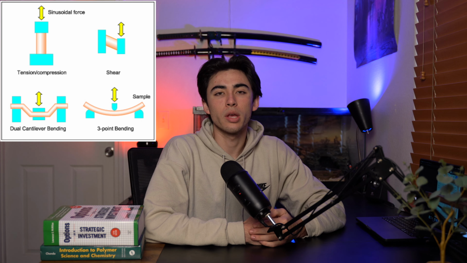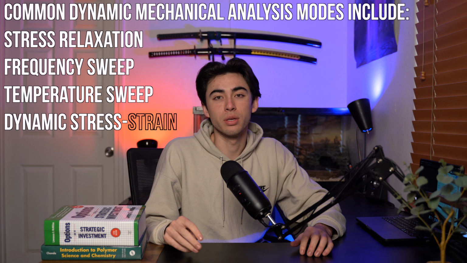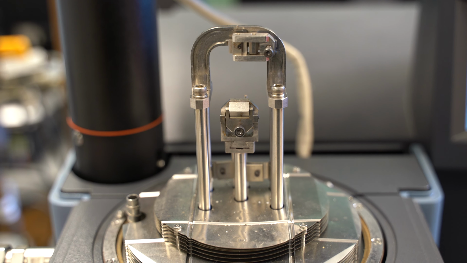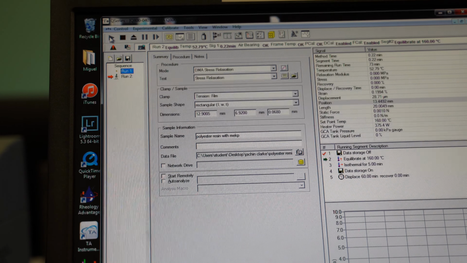Generally, a DMA will ask for a mode, test setting, clamp type, and dimensions of the sample. Common clamp types include tension, compression, dual cantilever bending, and three-point bending. The most suitable type should be selected based on sample shape, modulus, and measurement purpose. The most common modes include stress relaxation, frequency sweep, temperature sweep, and dynamic stress strain. Depending on what mode is chosen, extra parameters will need to be entered. For the determination of glass transition temperature, we will focus on using a temperature sweep with a tension clamp. After naming the run and saving the file, you can now press play to start running the sample.